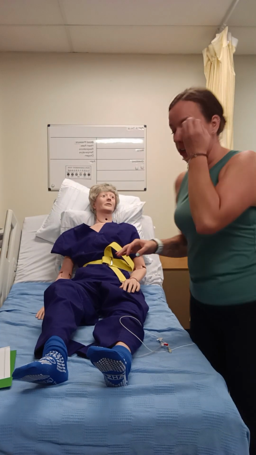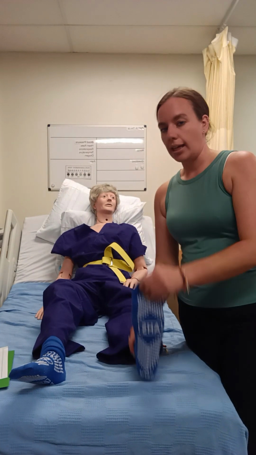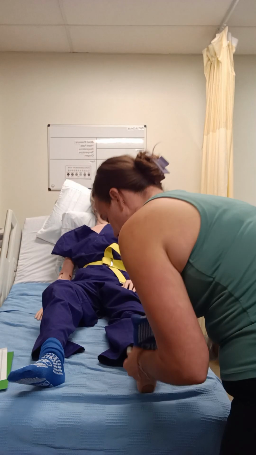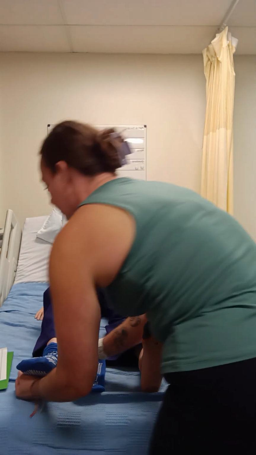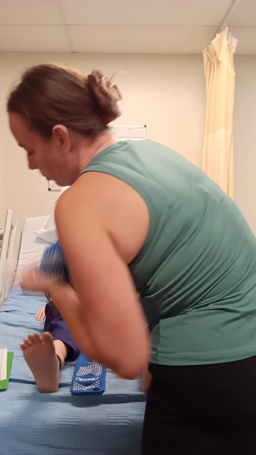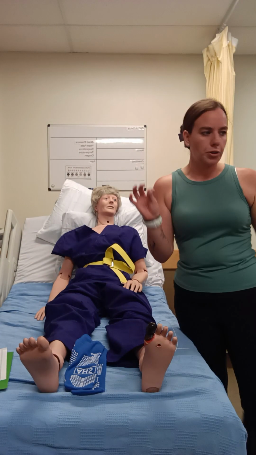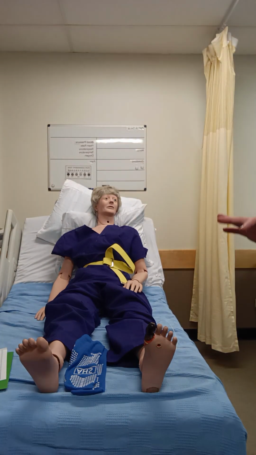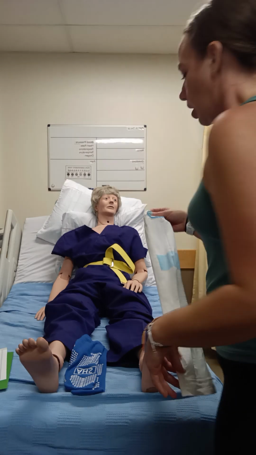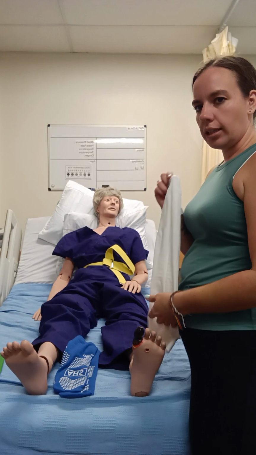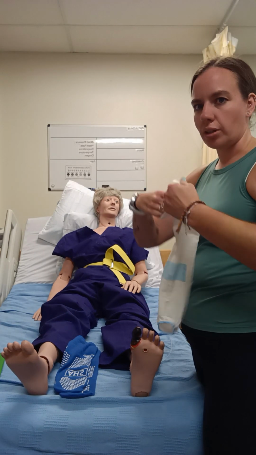Now we need to get her compression socks on, so we're going to take these guys off. All right. Now, the reason that we need compression stockings, it helps for a few different things. People who have diabetes, it helps them a lot. Just make sure that we're constantly getting the blood flow, but then also after surgery, it helps.